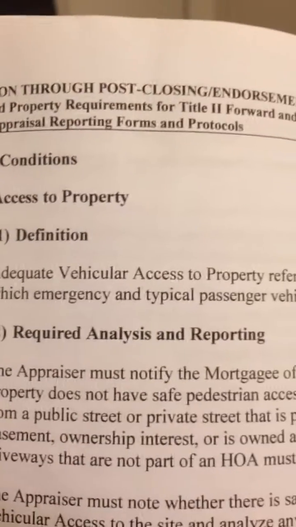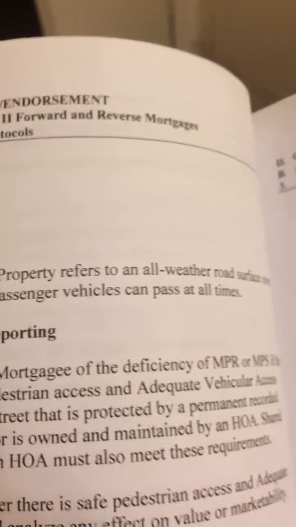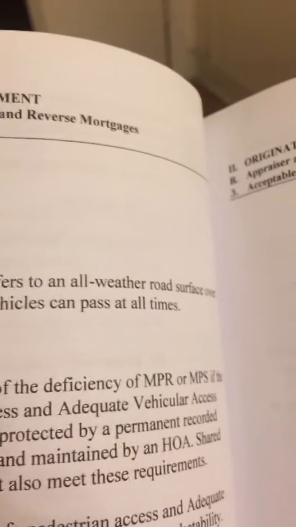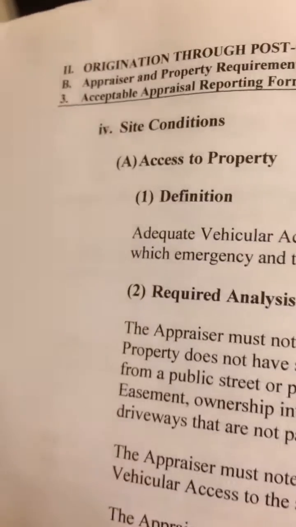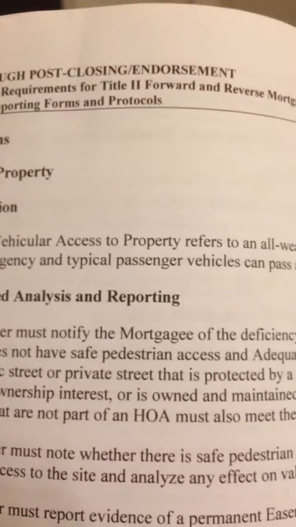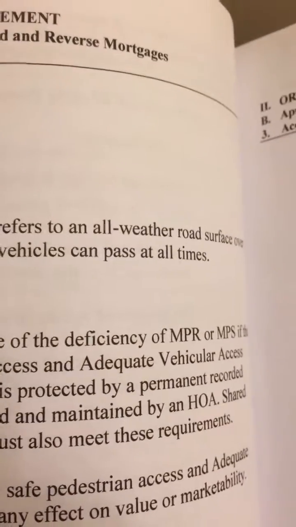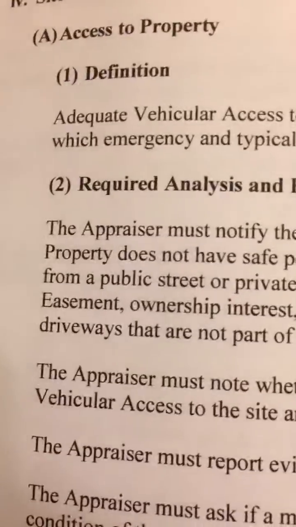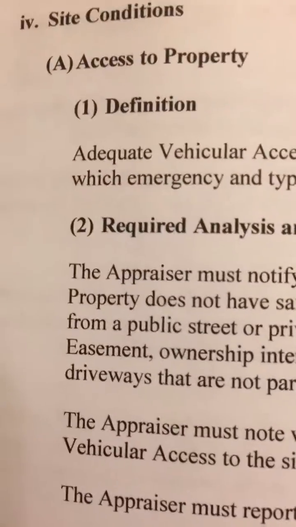Adequate vehicular access to property refers to an all-weather road surface over which emergency and typical passenger vehicles can pass at all times. 2. Required analysis and reporting.